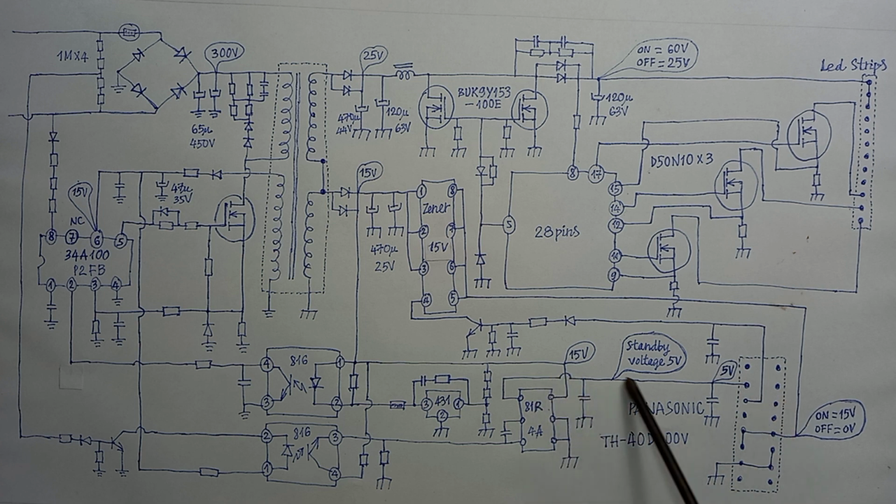When we plug in, the voltage here is the voltage available. The voltage here is the standby voltage.